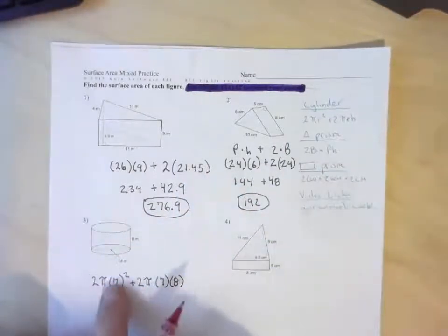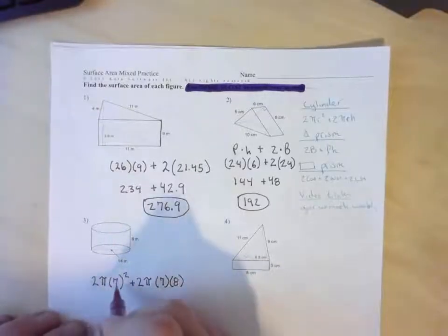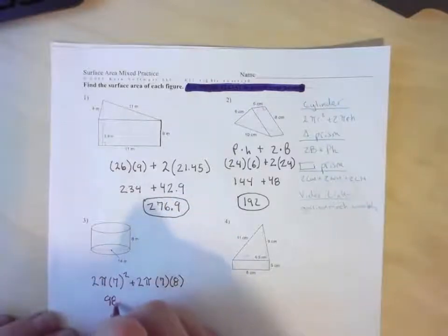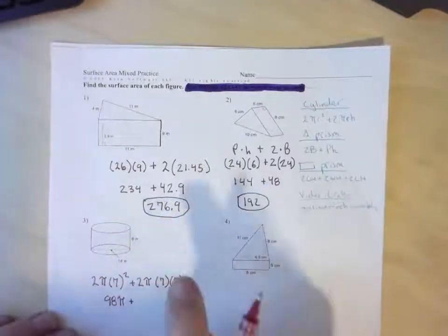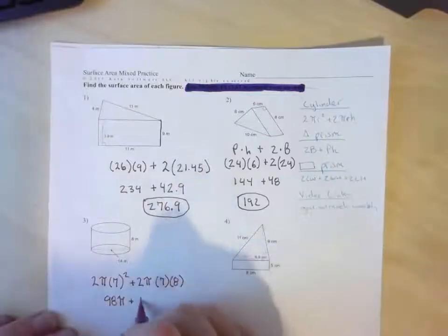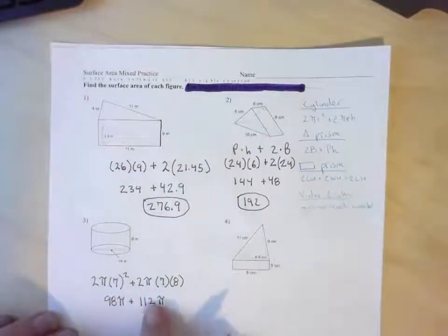This is the area of the bases. This is the lateral. And 7 squared is 49. Times 2 is 98 pi. 7 times 8 is 56. Times 2 is 112. Plus 112 pi. Lateral surface area, area of the bases.